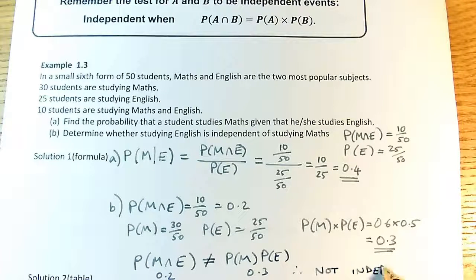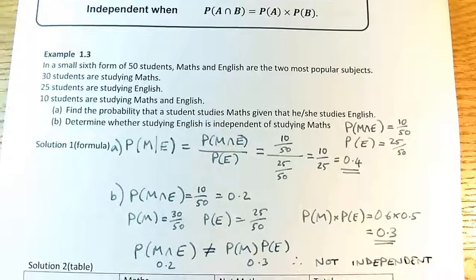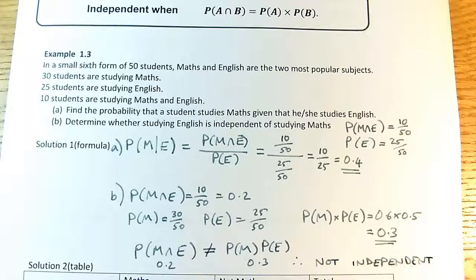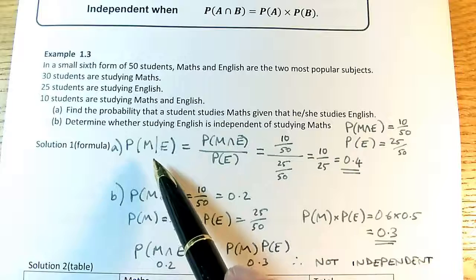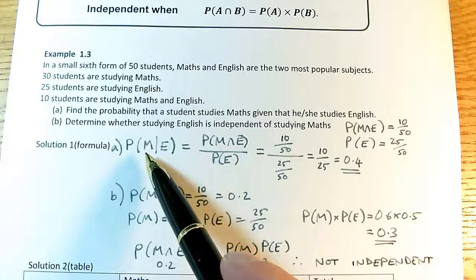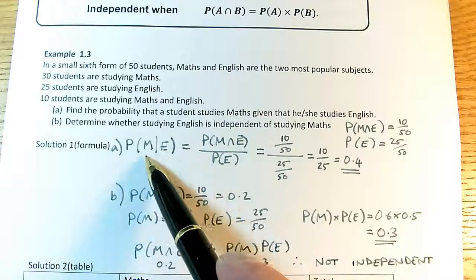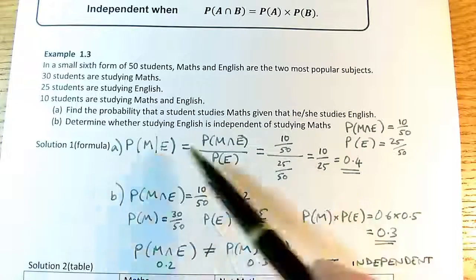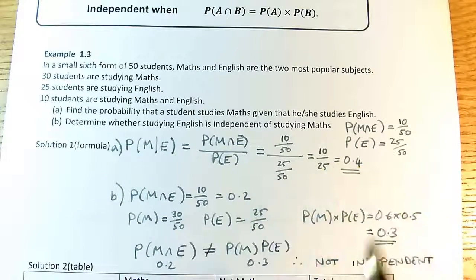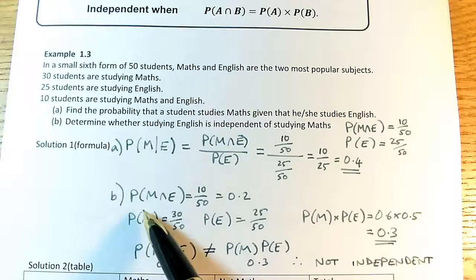I've gone out of my way there to show you how the formulas worked. Actually, there's another more straightforward way of doing it. If they didn't affect each other, then the probability of studying maths should be unaffected by whether you studied English. So this 0.4 should be the same as the probability of studying maths. But actually, the probability of studying maths is this, which is 0.6, not 0.4.